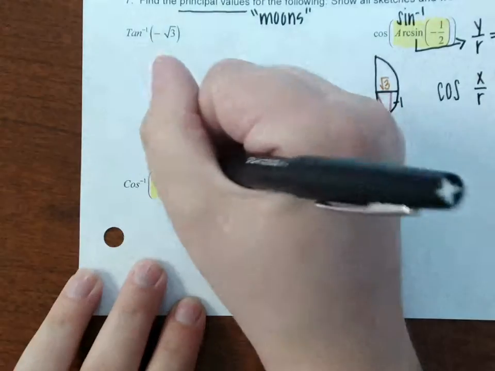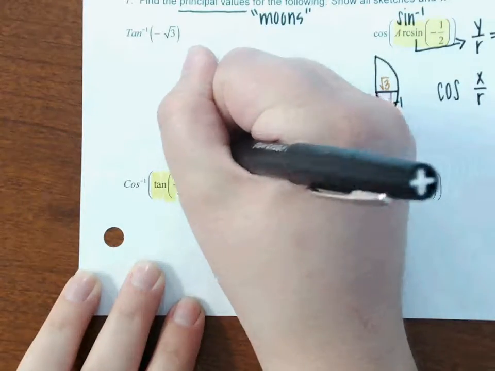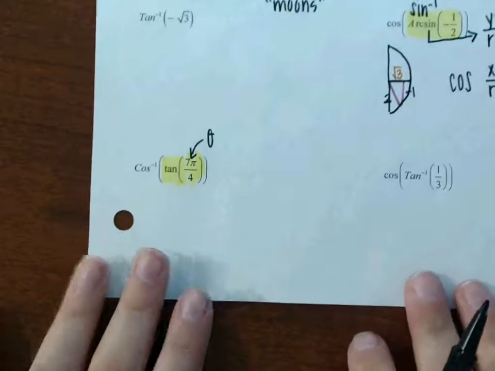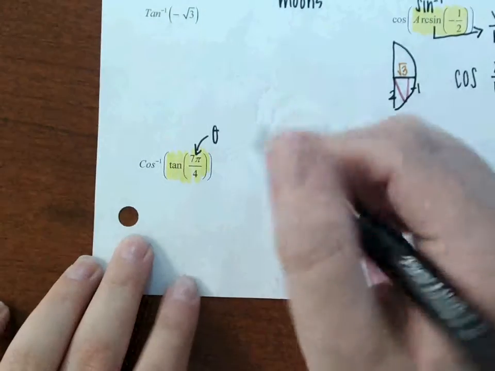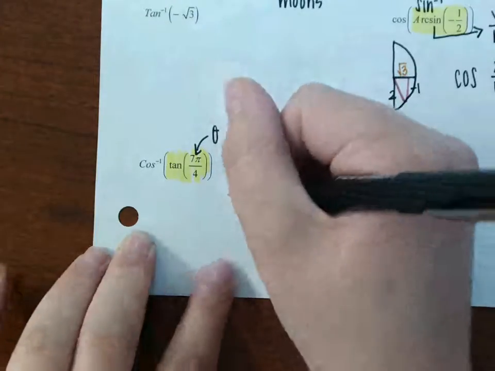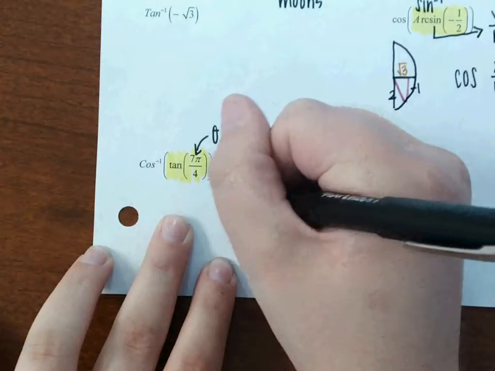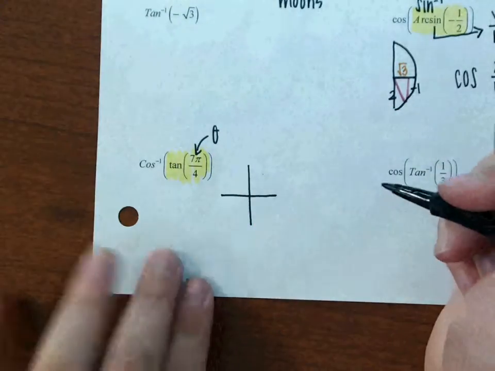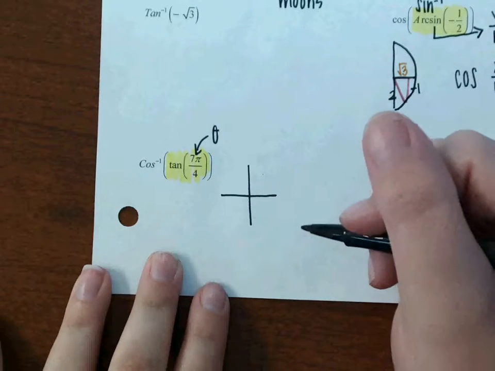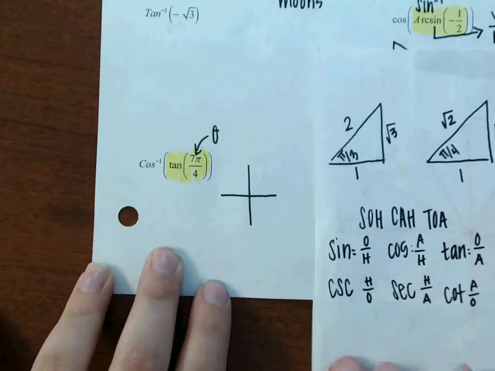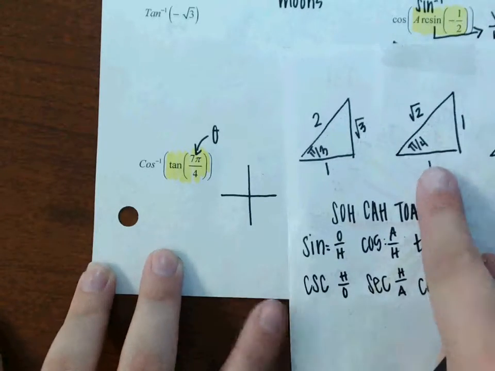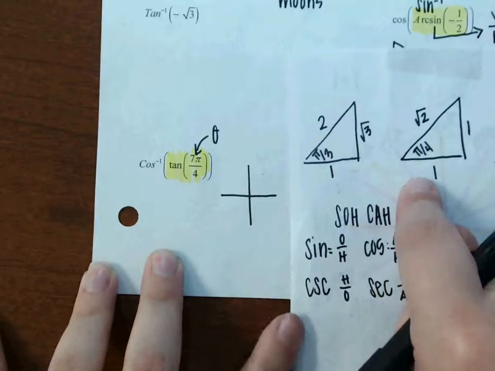So this is giving us a theta, and we're going to use that first on a graph. So tangent of 7 pi over 4. So pi over 4 and 7 pi over 4 are going to be matching side lengths.